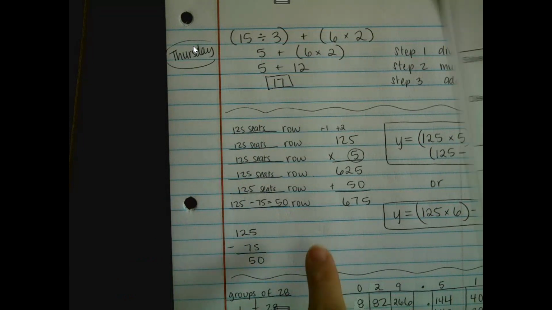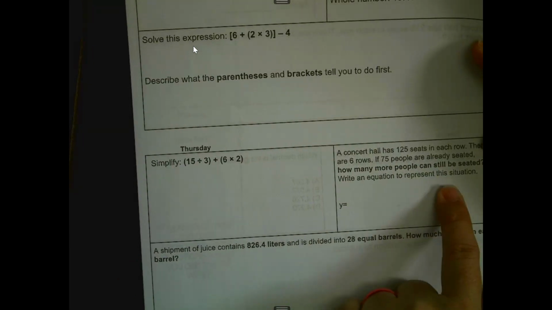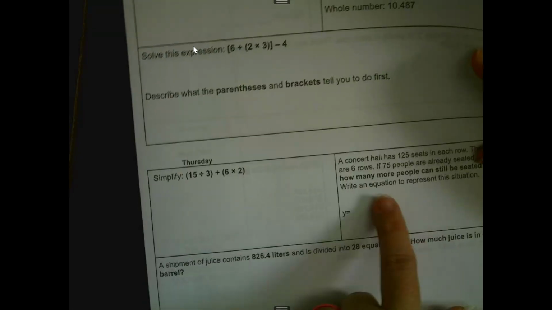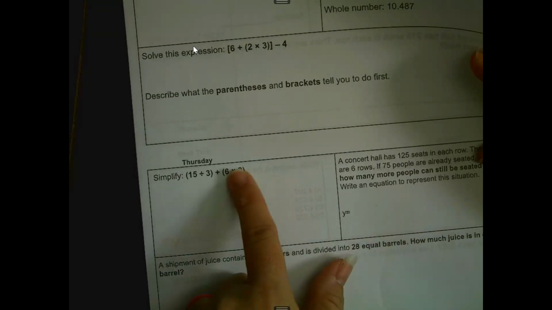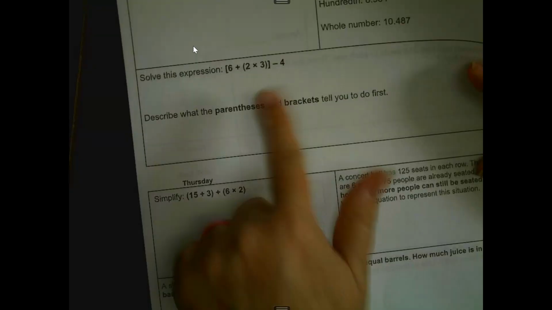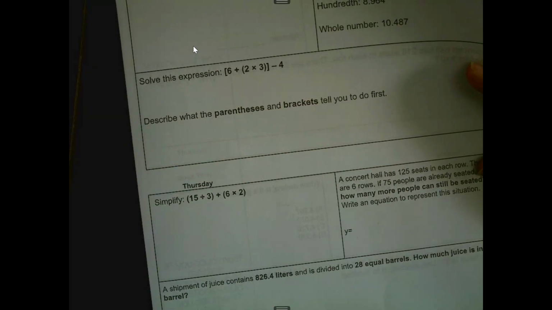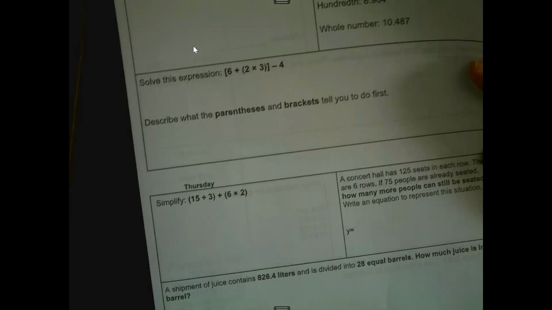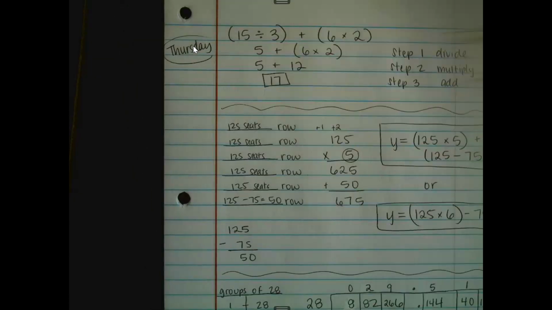And so it says that we need to write an equation to represent the situation. It doesn't want an answer. It just wants you to write out the equation, kind of like here, or something like this. And so for me, it's just easier if I go ahead and solve it, and then I just write down what I did to solve it. That helps me kind of work. I just kind of work backwards.